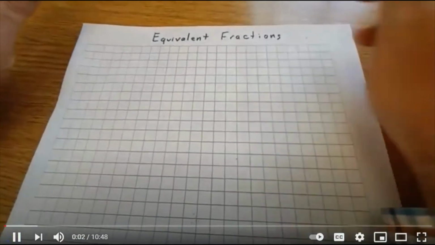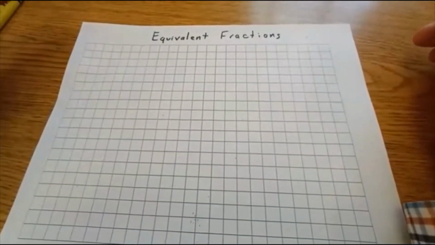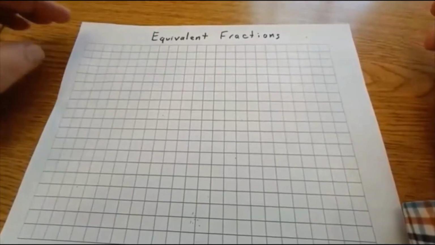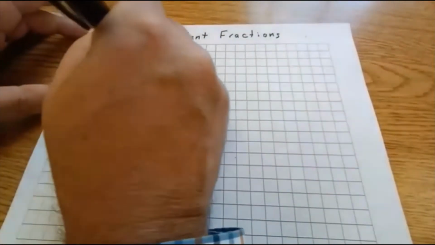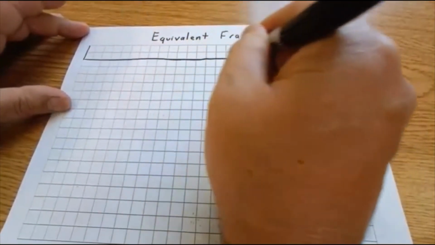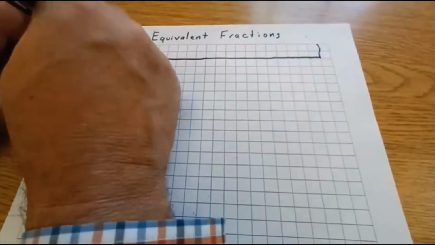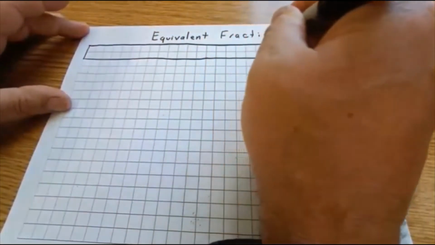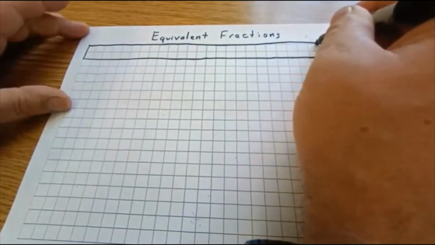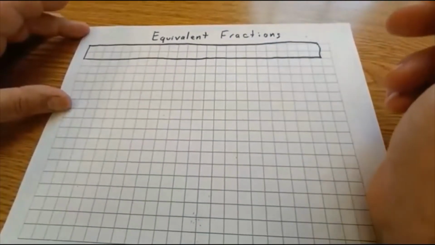Okay, we're going to be working with equivalent fractions today, and I'm going to use a strip diagram to represent equivalent fractions. So I'm going to start off making my strip. It's going to be 24 blocks long, because in 3rd grade, all the denominators that we have are all multiples of 24. So that's the reason I'm going to use 24 in my grids right there.